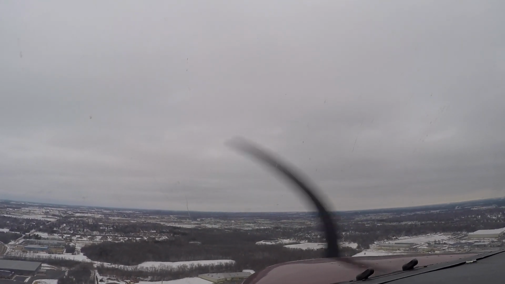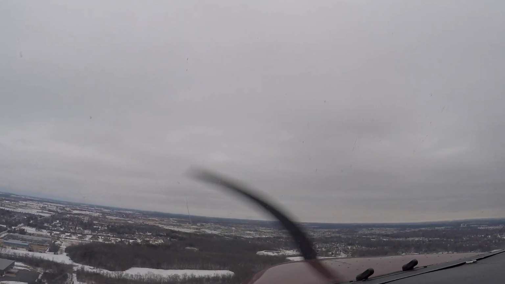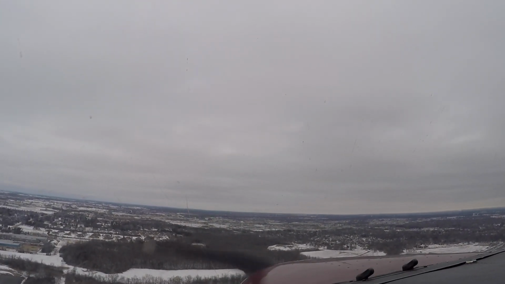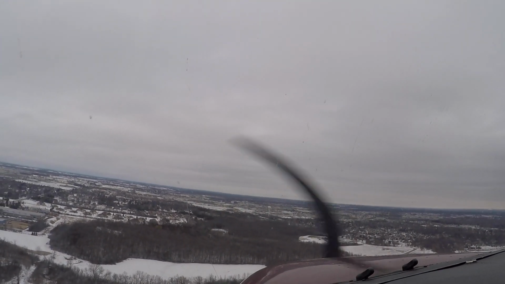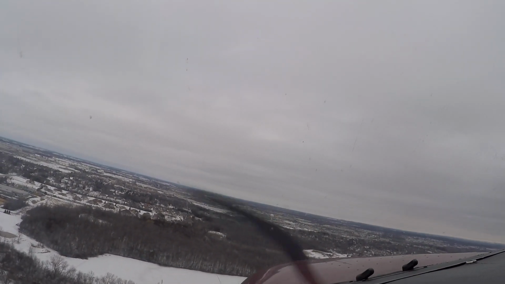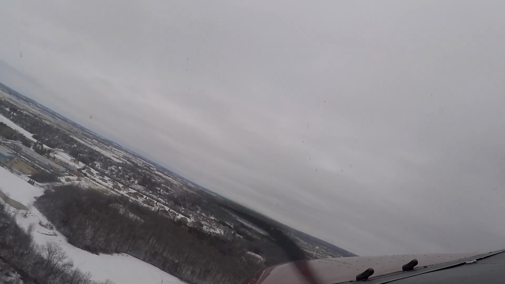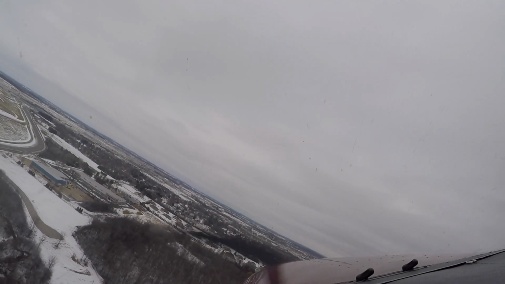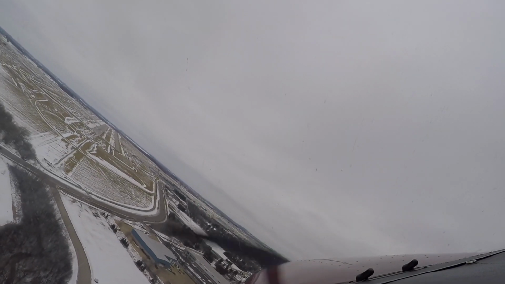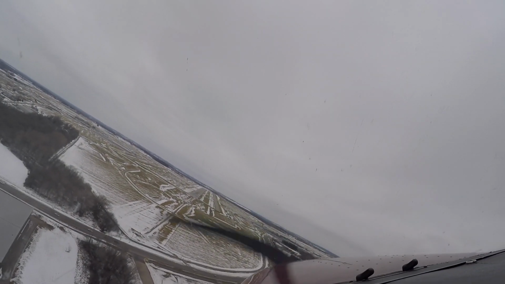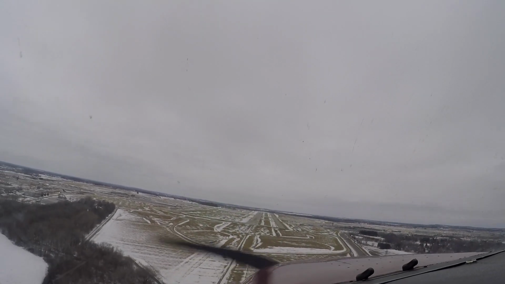Very good. Short final is clear again. He cleared us to land, so this will be a full stop. We'll start that turn. A little bit more power for the turn. Okay, let's get that center line back. No more than 30 degrees, no more. That's a steep turn. You don't want to do a steep turn that low.